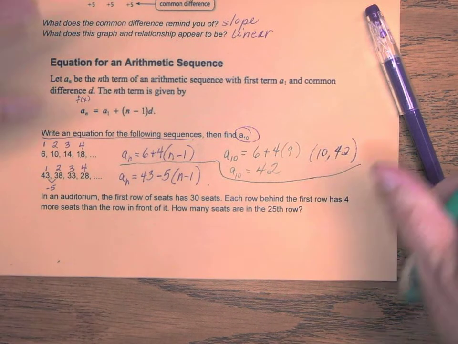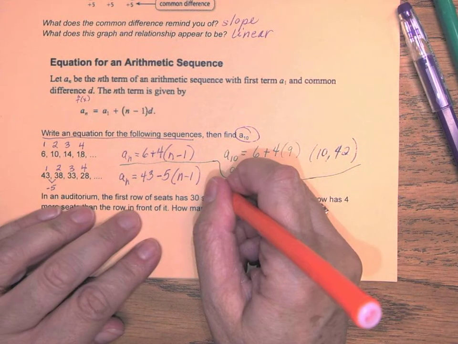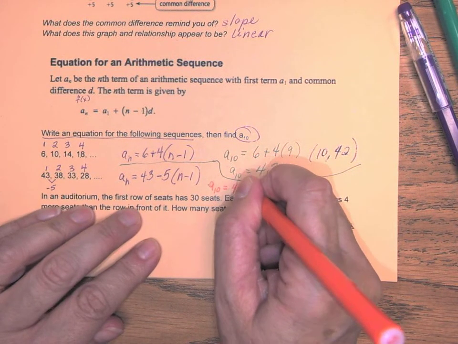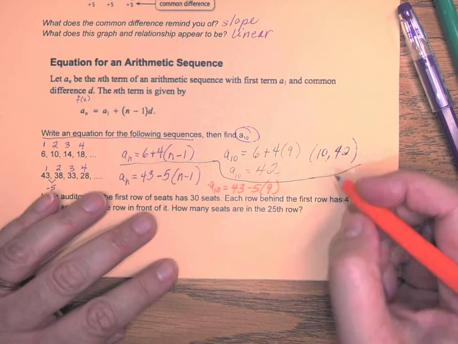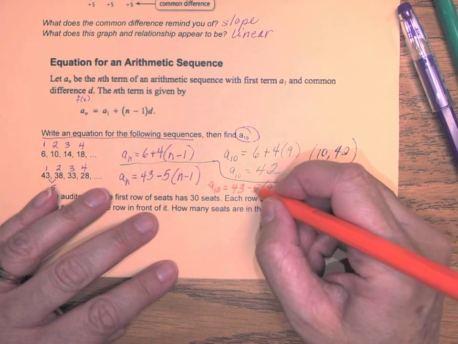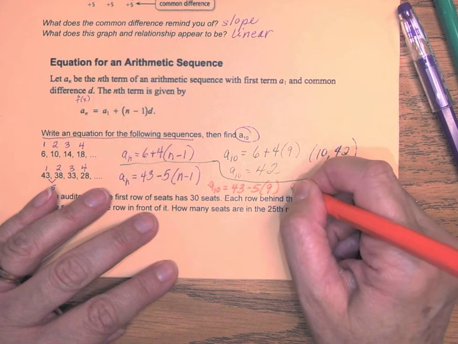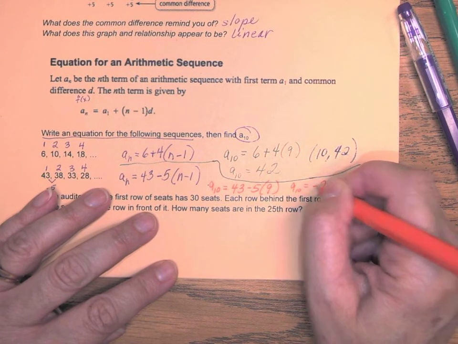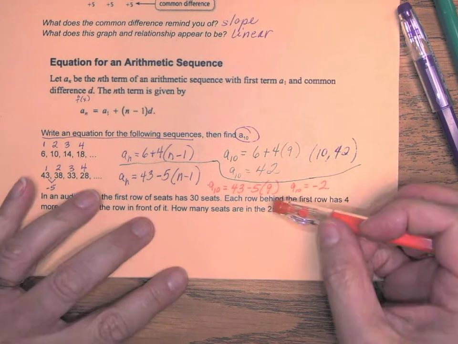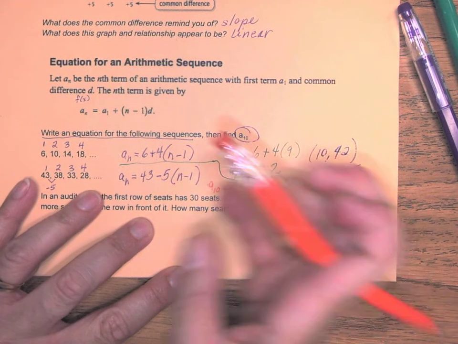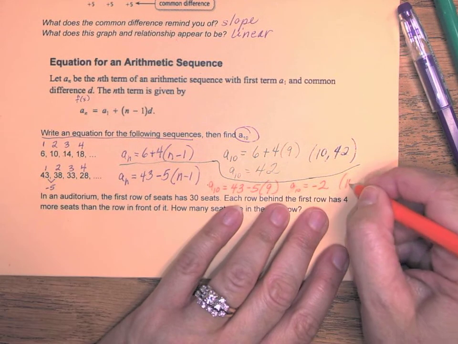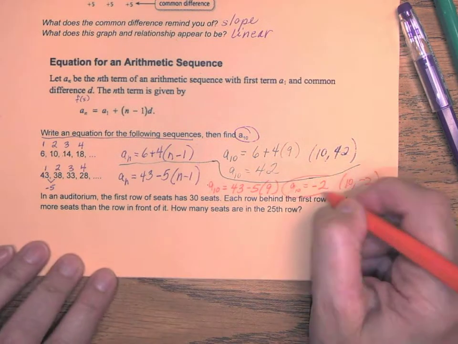So then if I want to find a sub 10, 43 minus 5 times 9, because I do the term before, 10 minus 1. 43 minus 45 is negative 2. I realize my A looks a little bit like a 9, but it's an A. So this is the point (10, -2), isn't it?